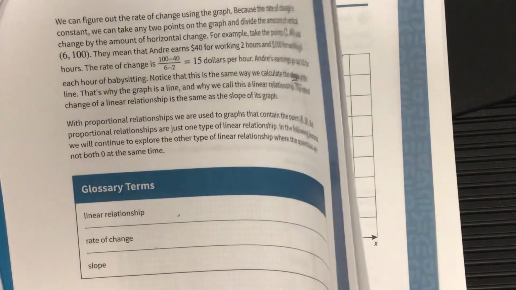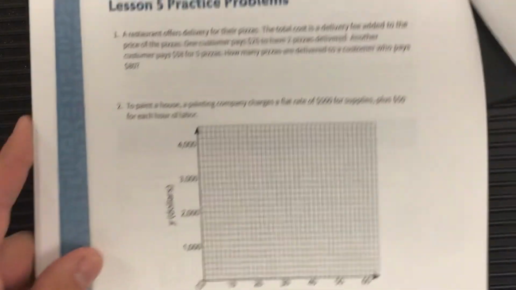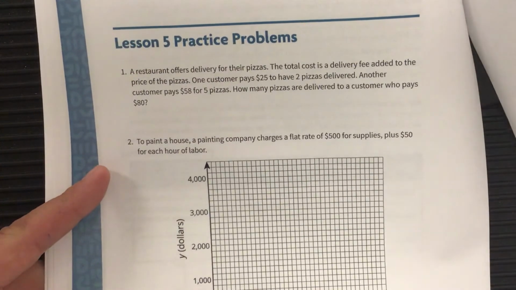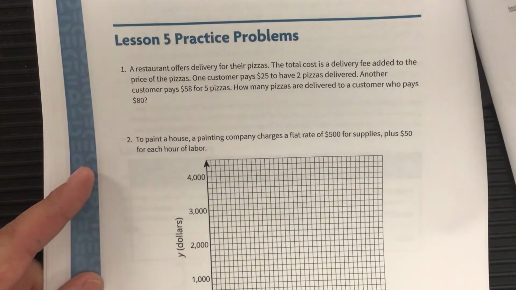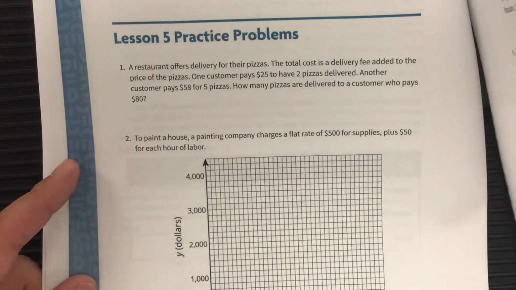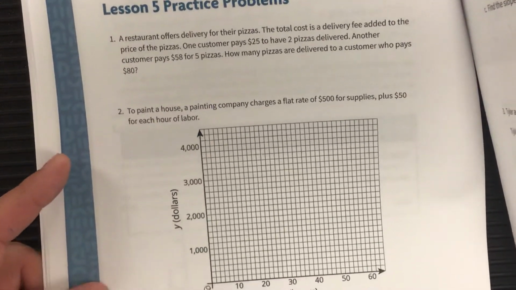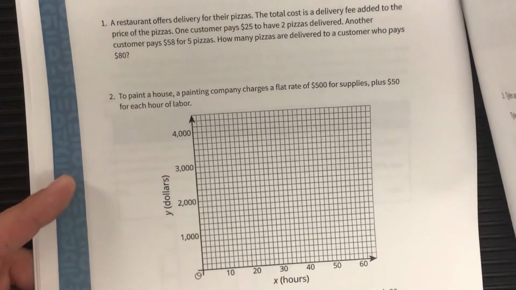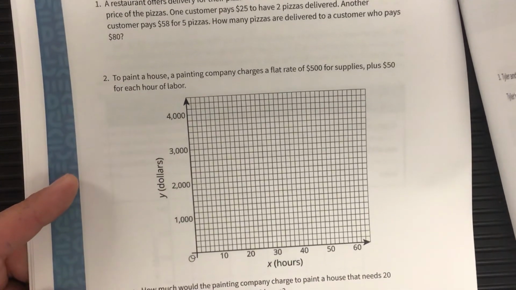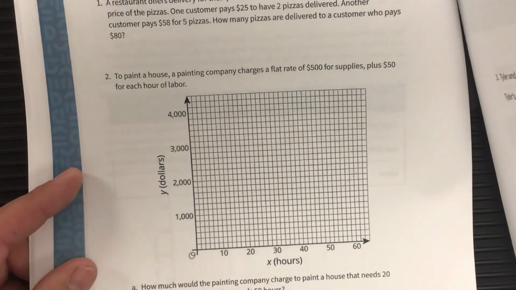Let's take a look at the homework. First question there, you're comparing a couple pizza delivery places. You want to know how many pizzas you can get for 80 bucks. Question number 2, you are paying somebody to paint a house or a business.